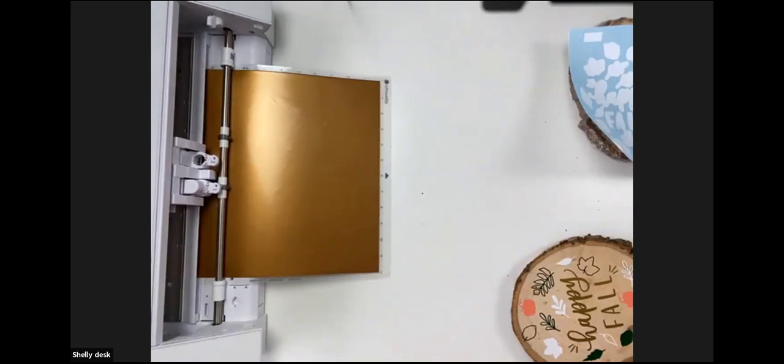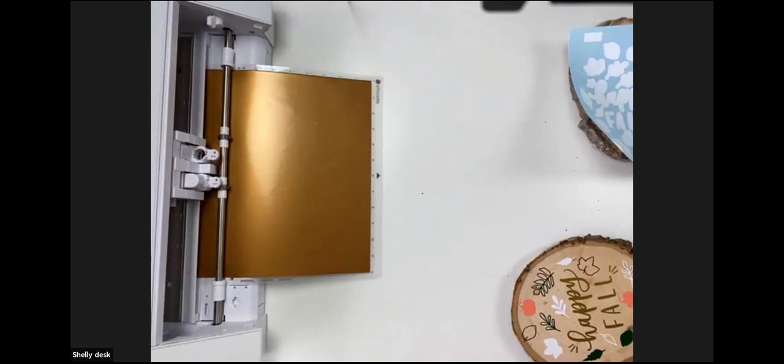Perfect. We have one more question for right now. Berenice asked if you can leave this outside or if you have to keep it inside.